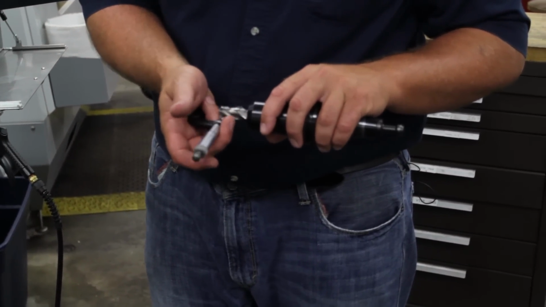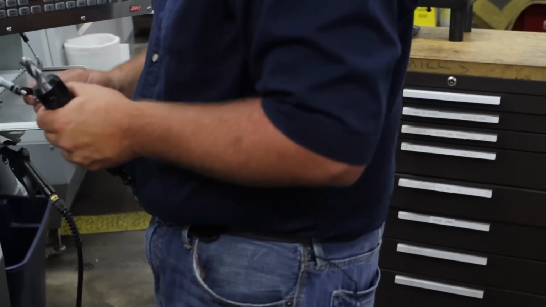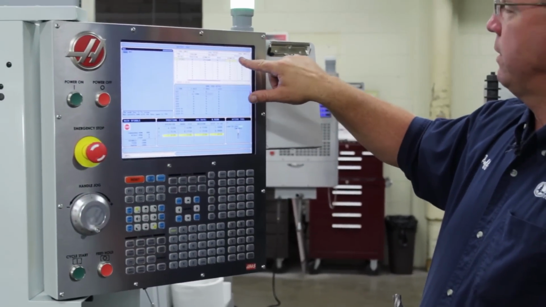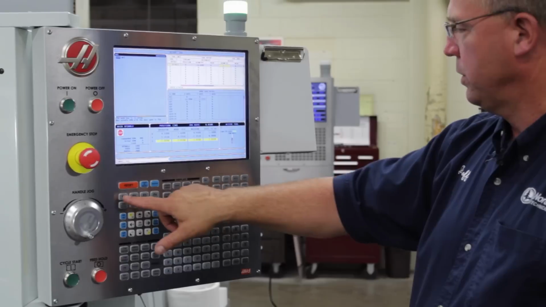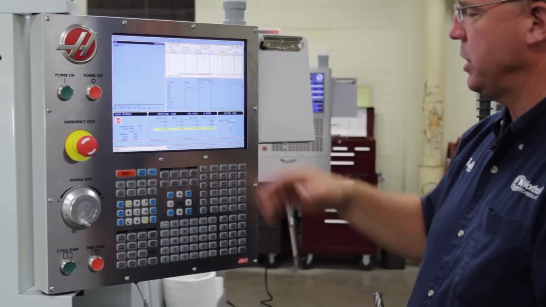You want to make sure you get the biggest part of that diameter. So this end mill actually measures 0.612. So we're going to go under tool number 1 for the diameter geometry and type in 0.612, F1. We're going to input that value into the machine.